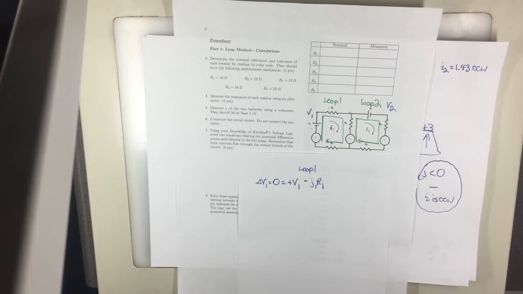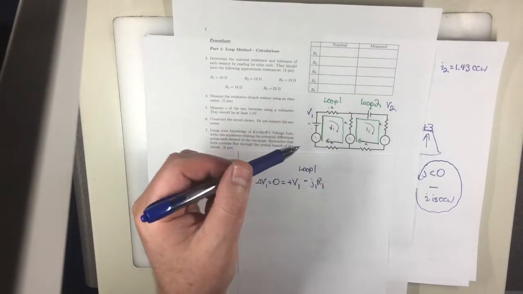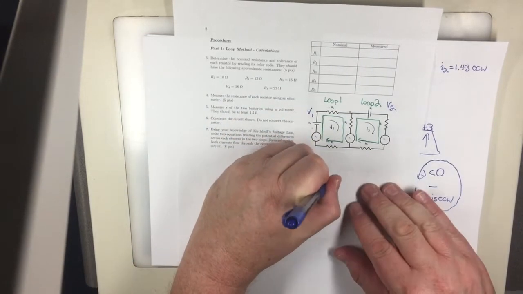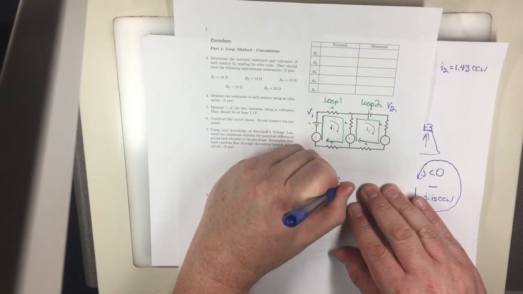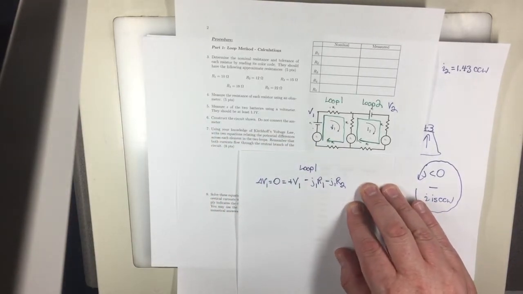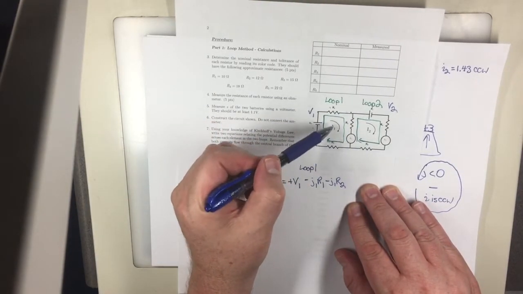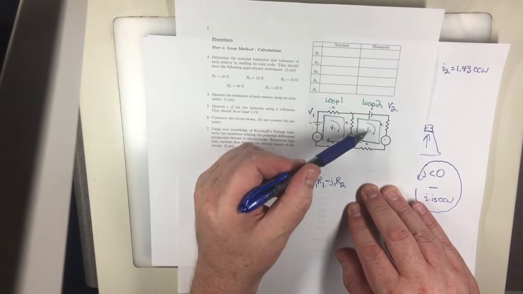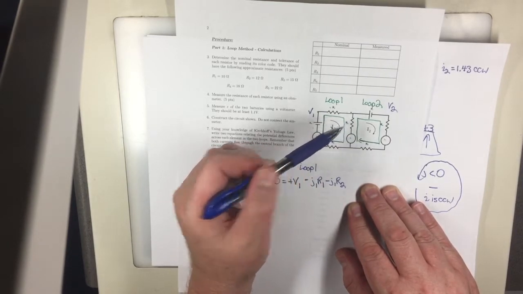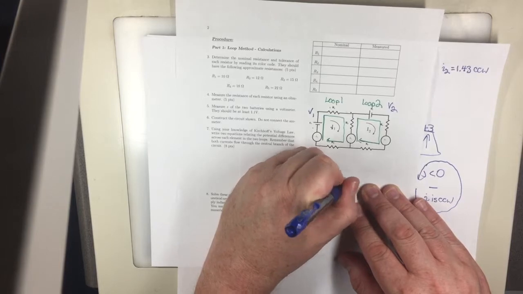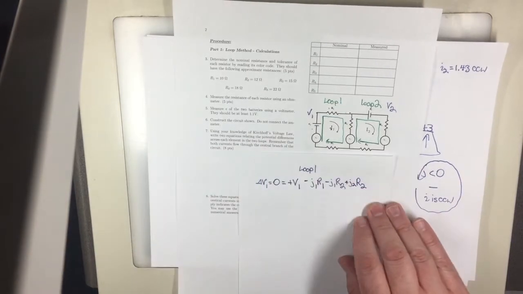There is no J2 flowing through R1, so I could ignore J2 at the moment. I go from there to there. That is with J1, because I'm going from top to down with that current, but I'm also going against J2 across R2. So it's positive J2 R2.